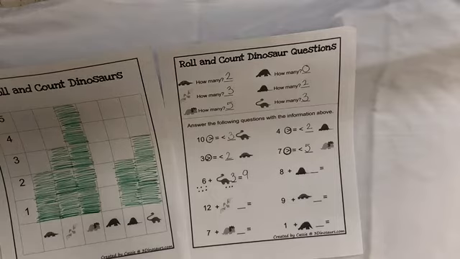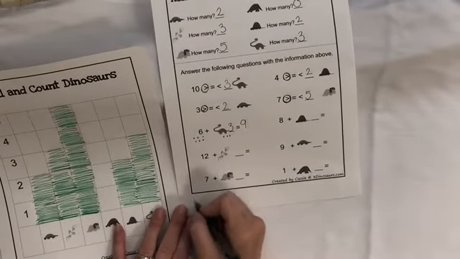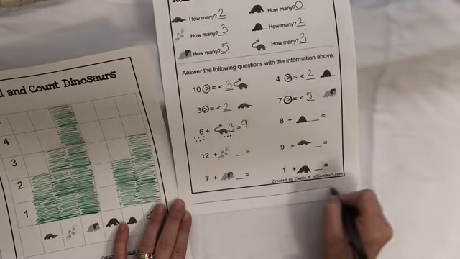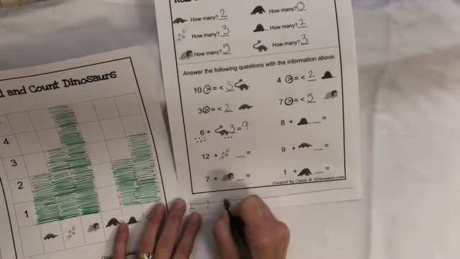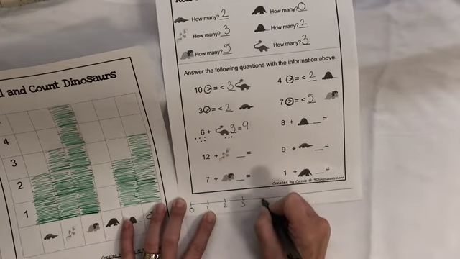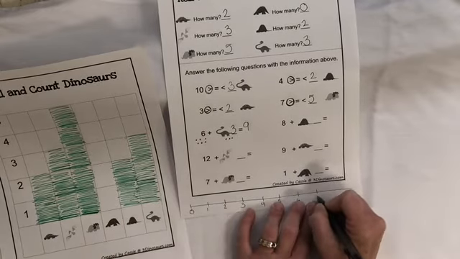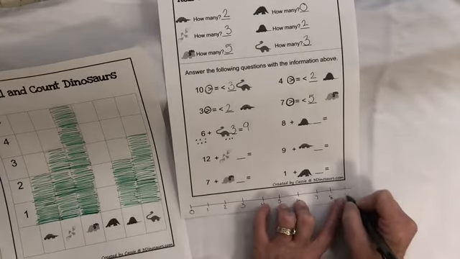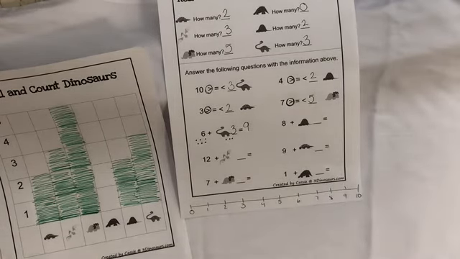Now if you want a number line, I'm going to draw a real brief one down here. If you had a number line that had 0, 1, 2, 3, 4, 5, 6, 7, 8, 9, 10, you can do the same thing like counting on, just on a number line.